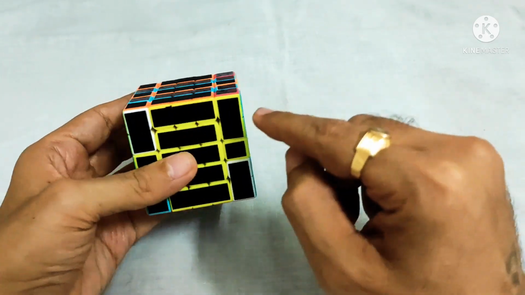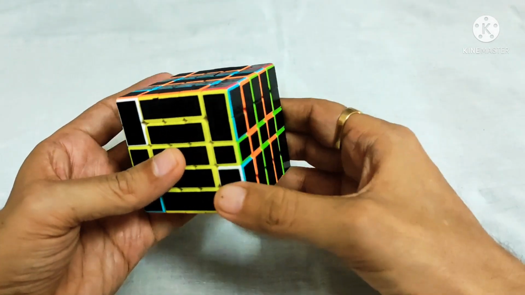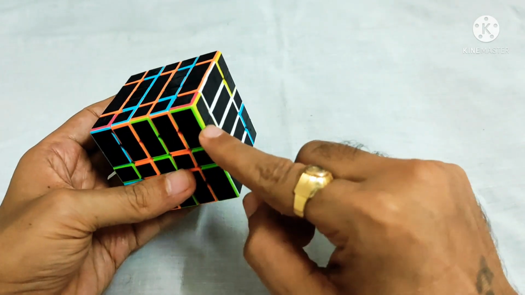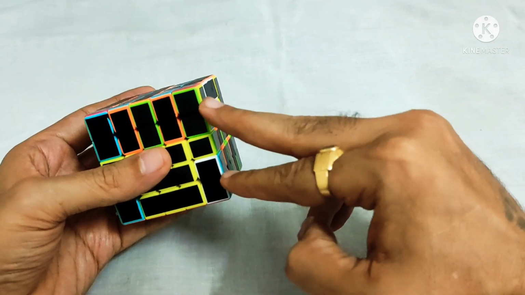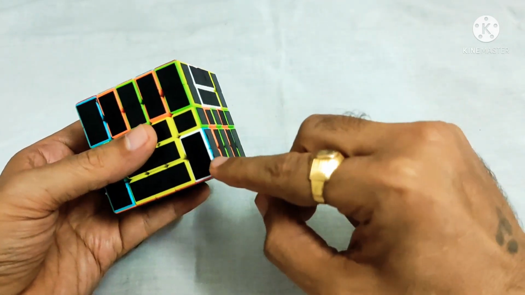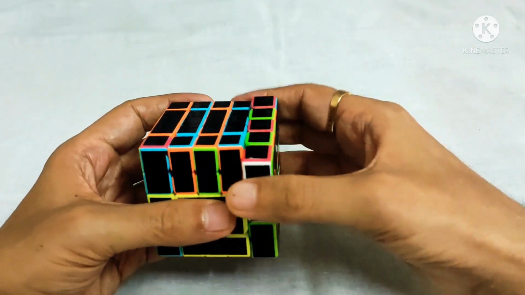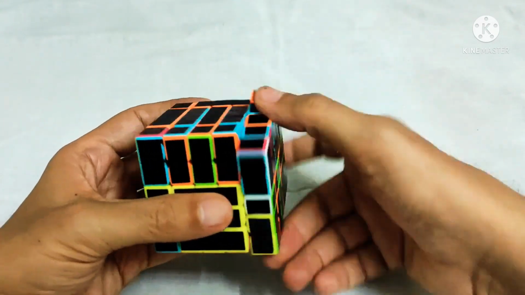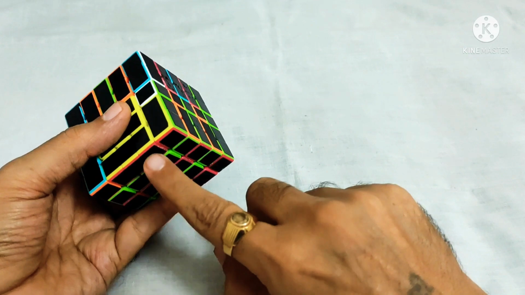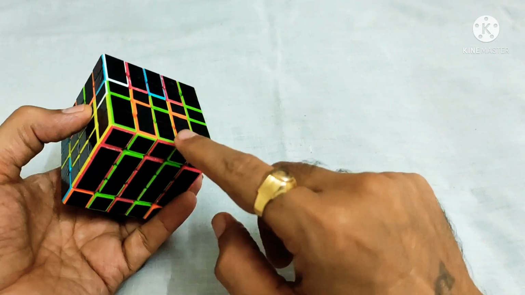So this is white, yellow and blue. Okay, this is green, yellow and red. So we'll bring it over here and we'll swap these two. So this will be in correct position. So 2R U, 2R UI, 2R. So this is placed properly, you can see this.